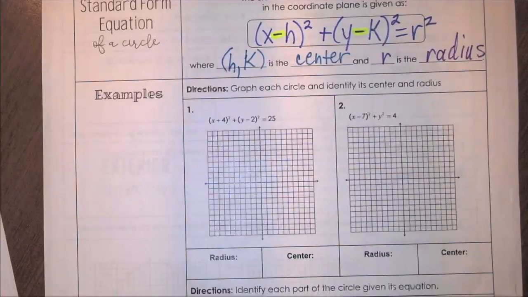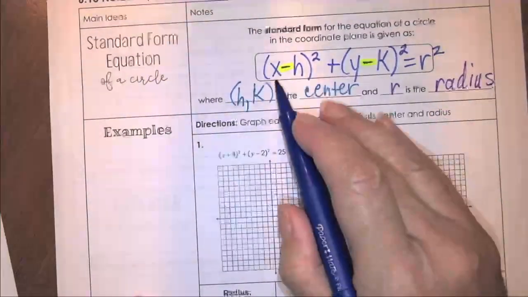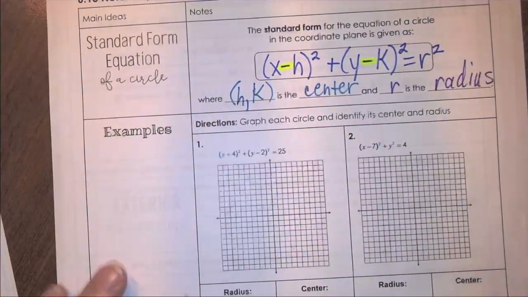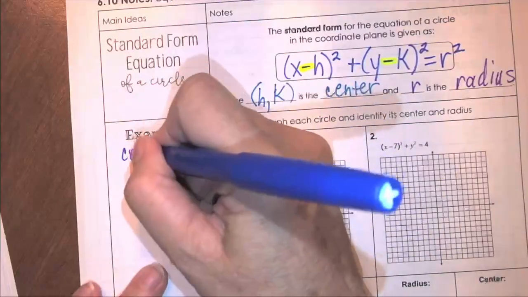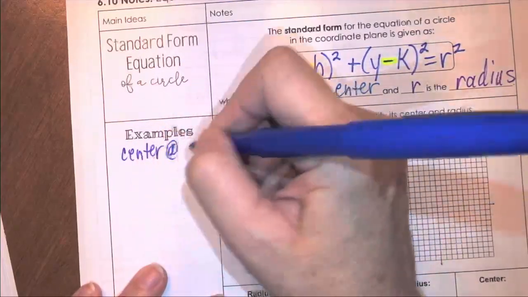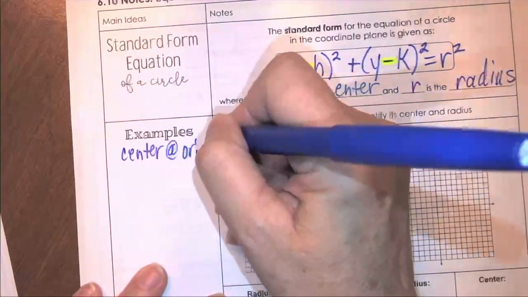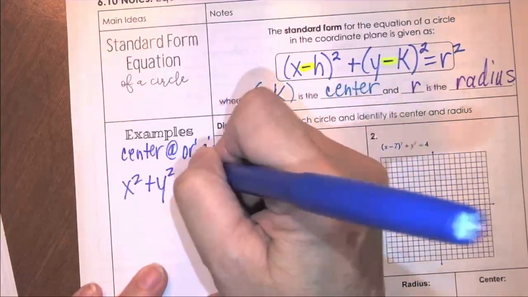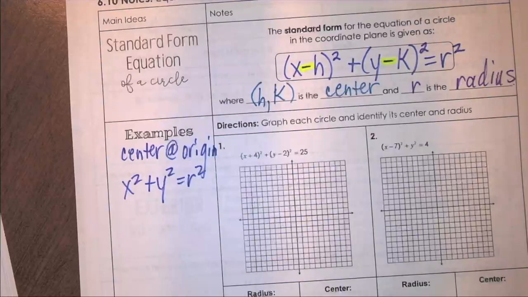Now, what if the center was at the origin, at (0, 0)? You wouldn't write x minus 0 and y minus 0. So if the center's at the origin, then it would just be x squared plus y squared equals r squared. That would be an easy one.